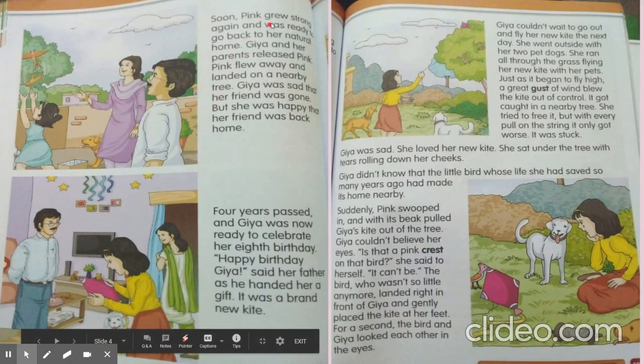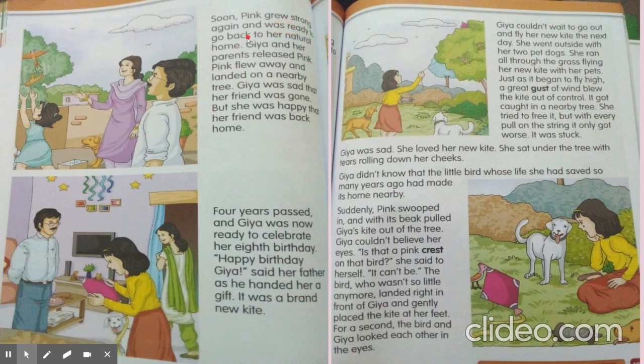Soon Pink grew strong again and was ready to go back to her natural home. So birds are free and they fly in the sky. Once she had become strong enough and was okay, Gia let the bird go into the sky. Gia and her parents released Pink. Pink flew away and landed on a nearby tree.